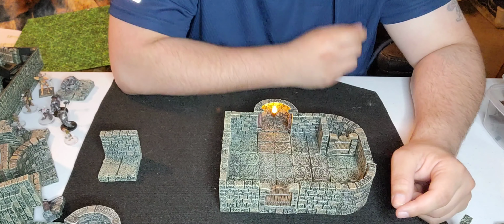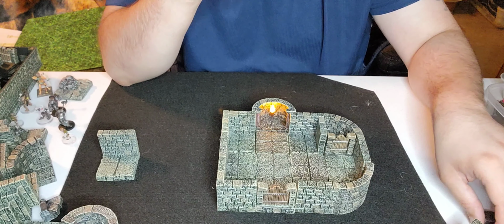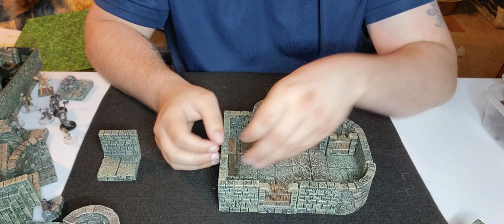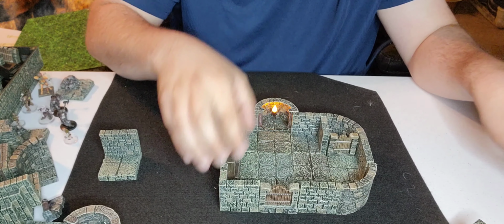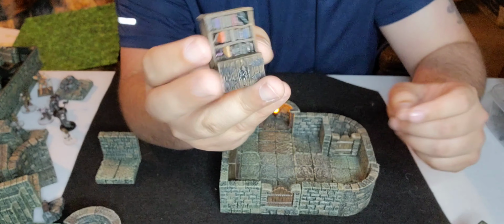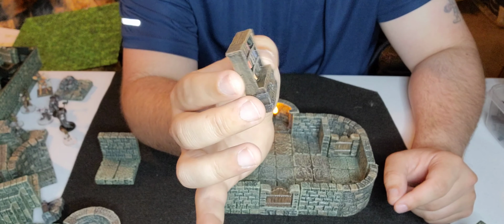We could even set the scene and give it some furniture. So we'll take a couple of our Reaper Bones minis, which I did an unboxing for. Make sure you go ahead and check that out.